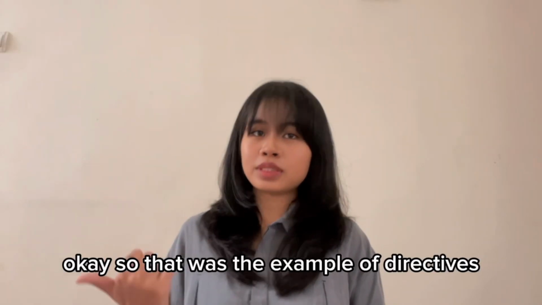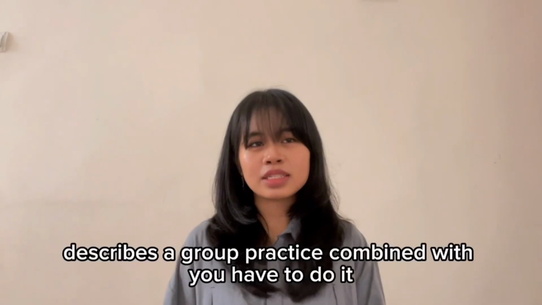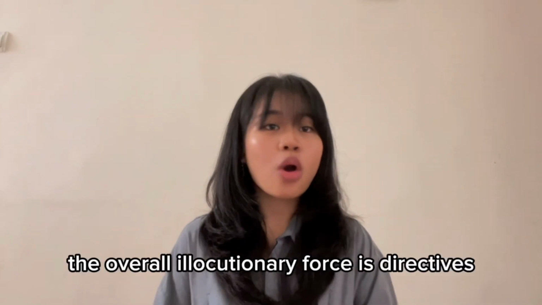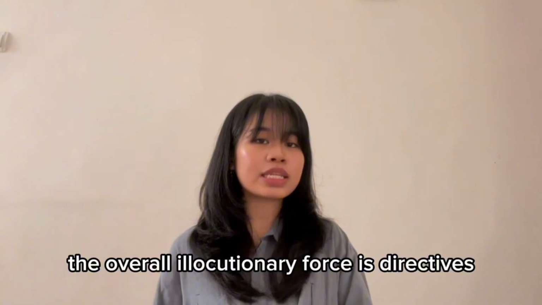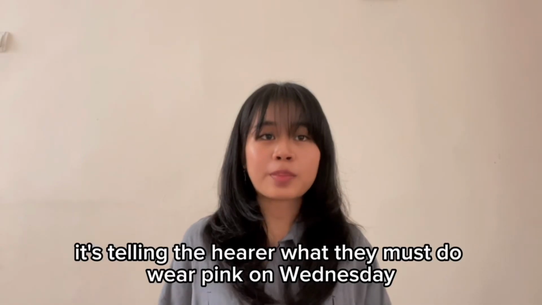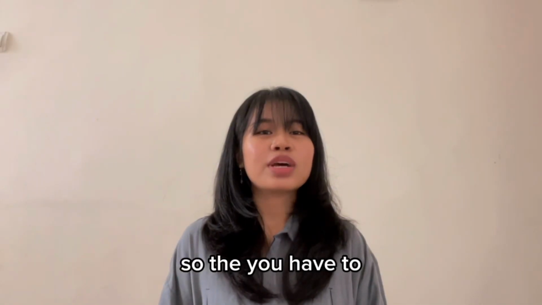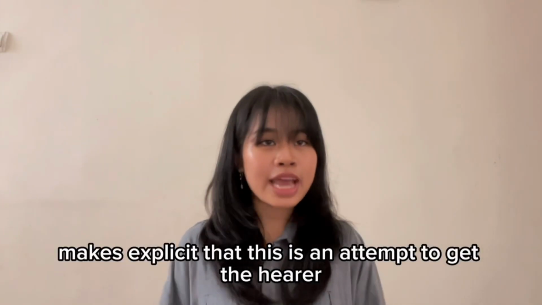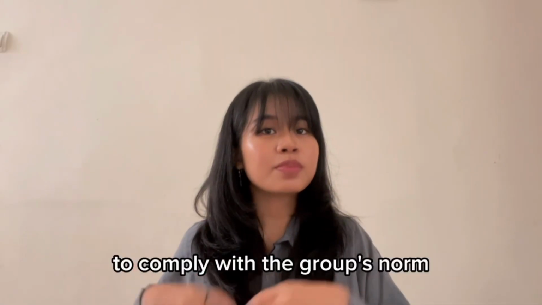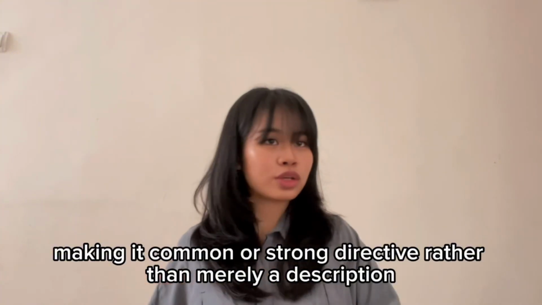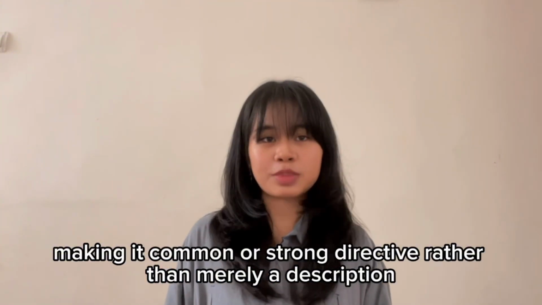Okay, so that was the example of directives. While the first sentence describes a group practice, combined with you have to do it, the overall illocutionary force is directives. It's telling the hearer what they must do, wear pink on Wednesday. So the you have to makes explicit that this is an attempt to get the hearer to comply with the group's norm, making it a command or strong directive rather than merely a description.